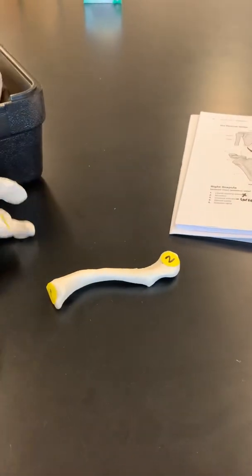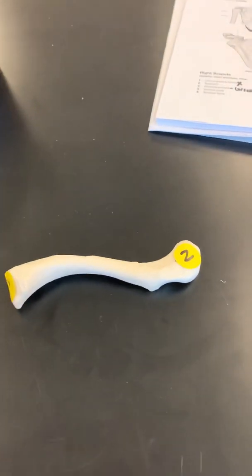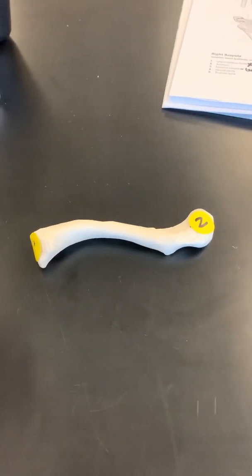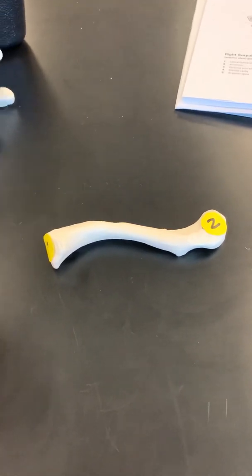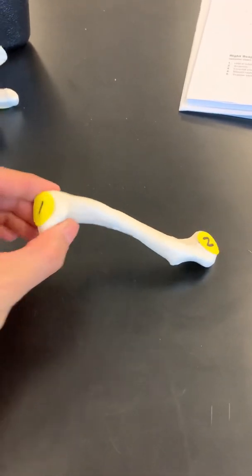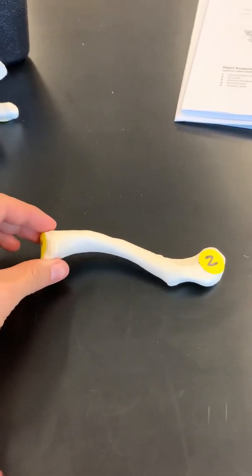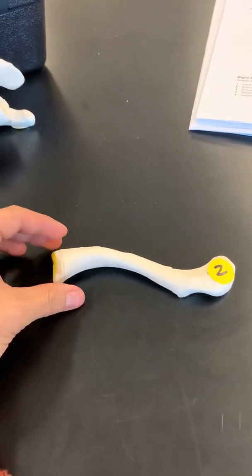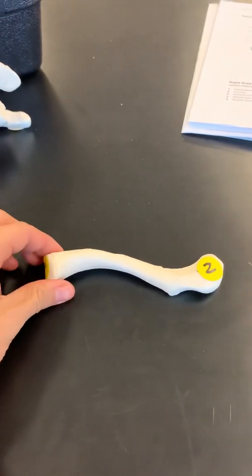Okay, moving on to the clavicle. We have 2 ends that we need to distinguish between. We have the medial or sternal end and the lateral or acromial end. Those are named also by what they connect up to. So, your clavicle is going to connect your sternum to your acromion of your scapula, which we just went over.